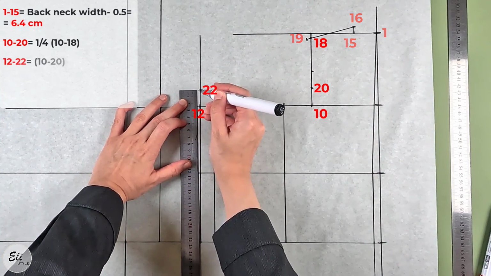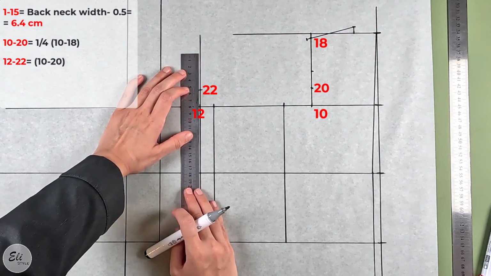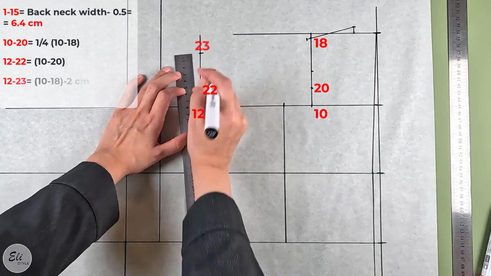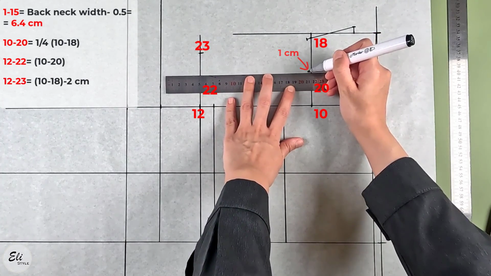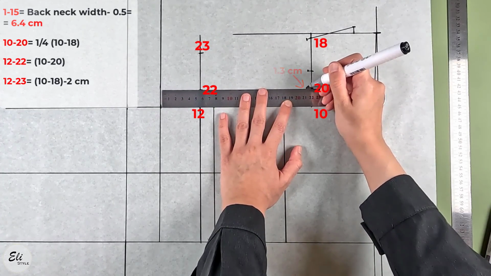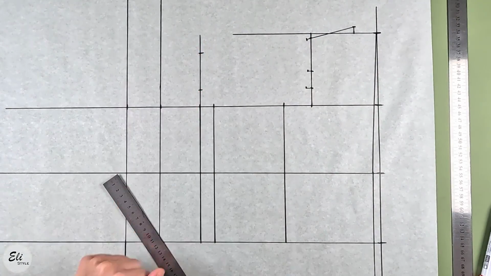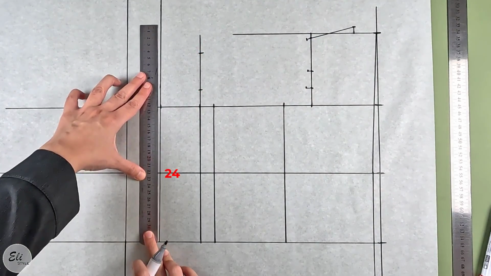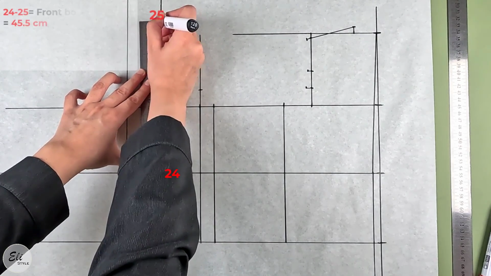Measure the distance from point 10 to 18, subtract 2 cm and move up the same distance from point 12. From point 24, measure up to the front bodice length, then measure down the bust length.